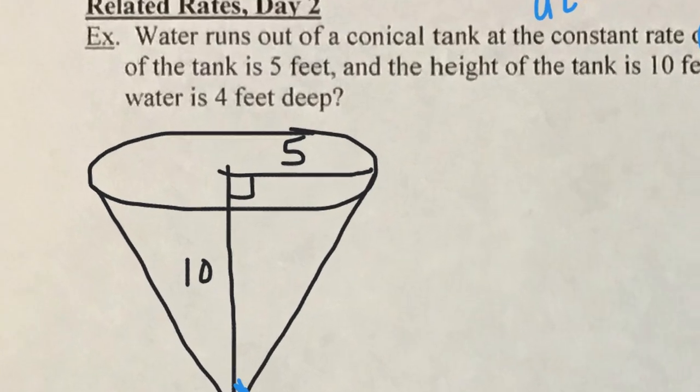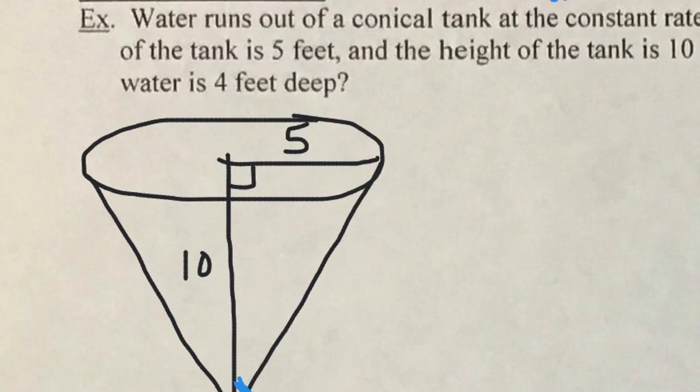So does that mean the radius or the height? That's the height, right? We know that the height of the water, so maybe it's here. Maybe this is going to be our 4 foot deep water level. I should have changed colors and made this blue. Okay, so there's our 4 foot deep.